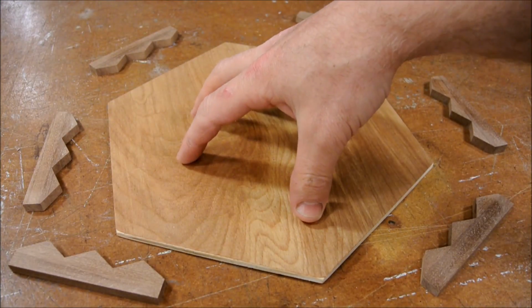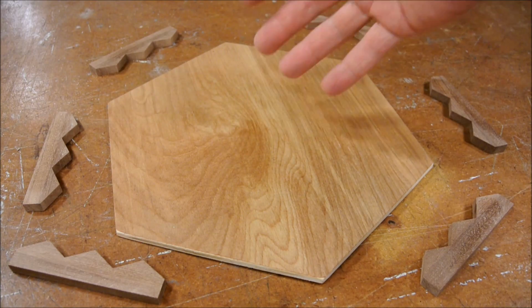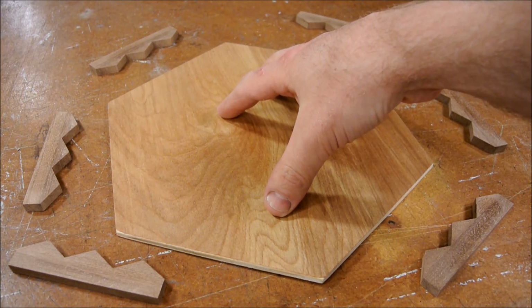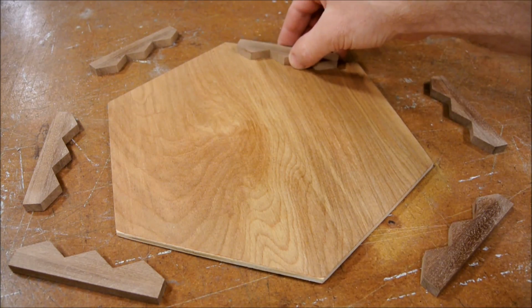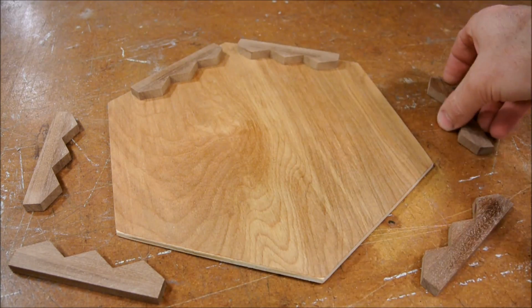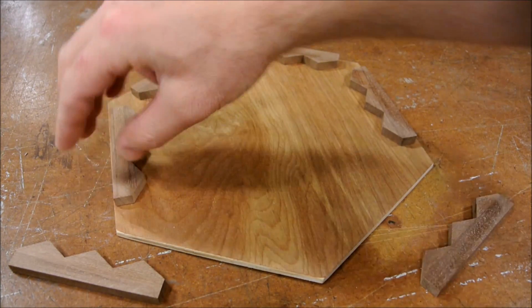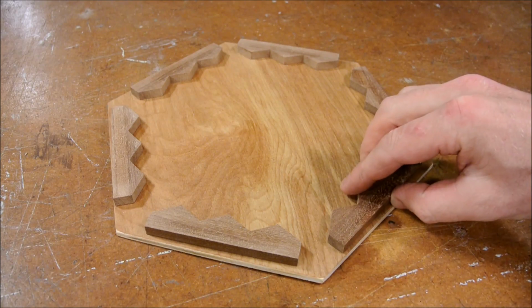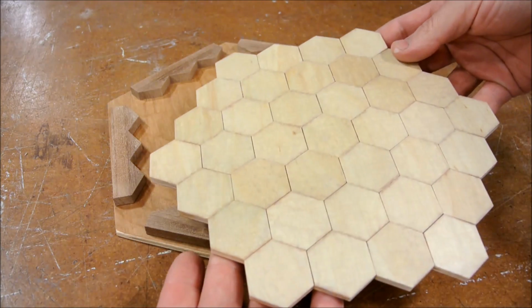I think we can skip how to make this. It's been fairly well established by now. This doesn't have to be perfect, it only has to be close. These go here. It's oversized at the moment because we're going to cut it down.